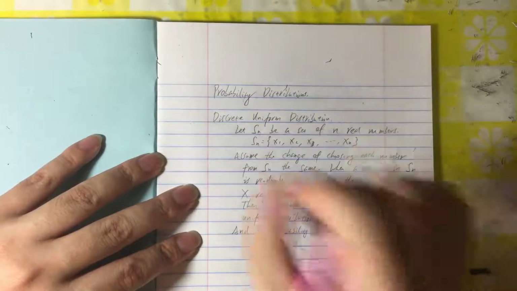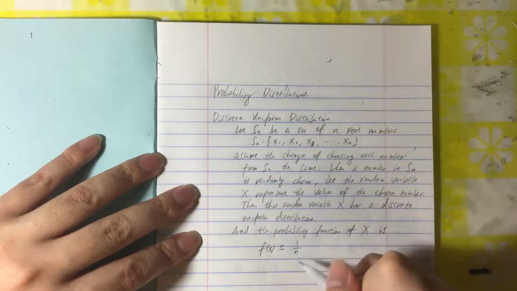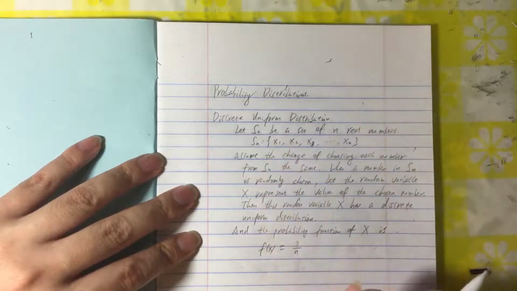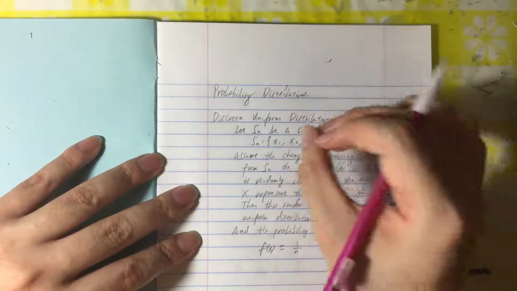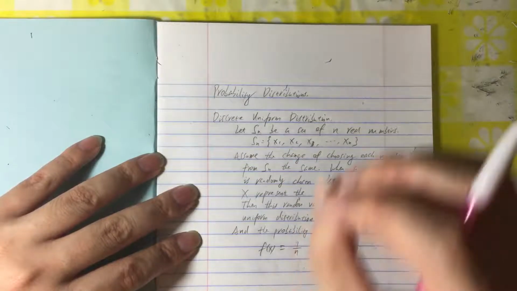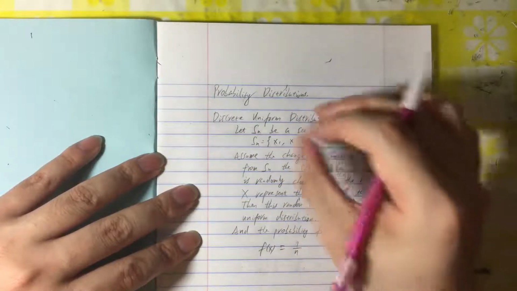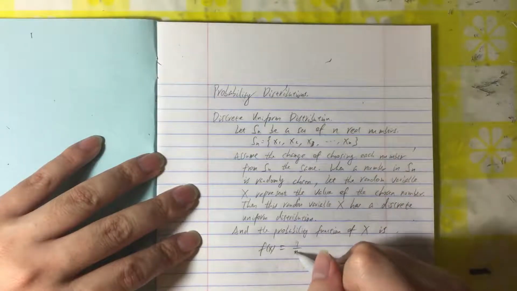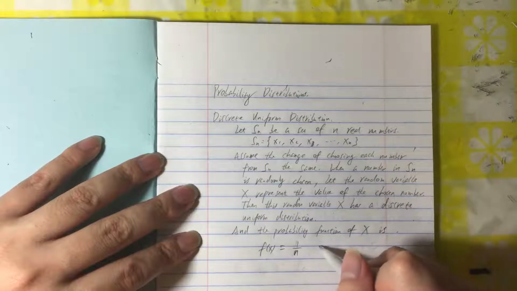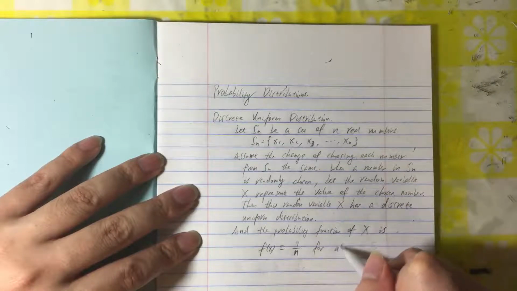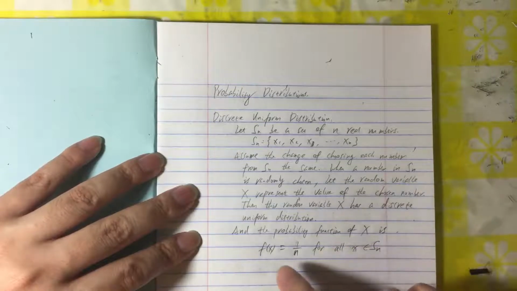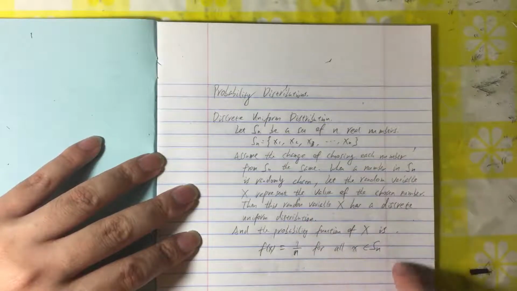Since every number has the same chance to be chosen, the chance of getting each number is 1 over n. Probability is always the number of favorable outcomes divided by the number of all possible outcomes. So f of x is 1 over n for all x in the set.